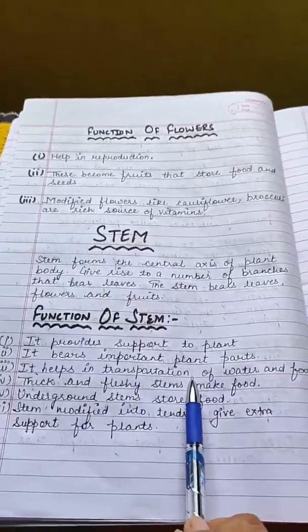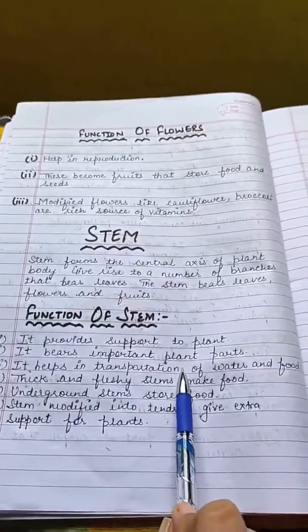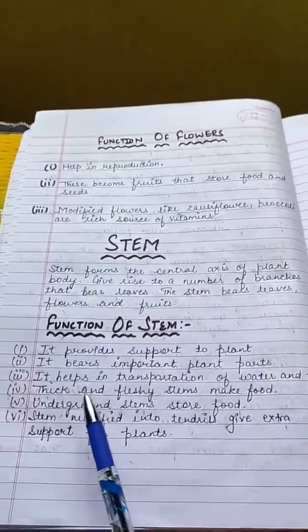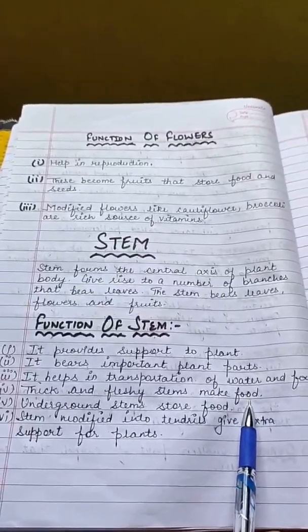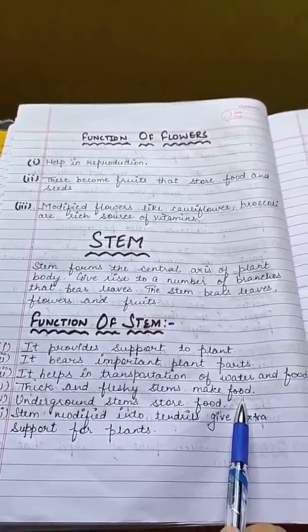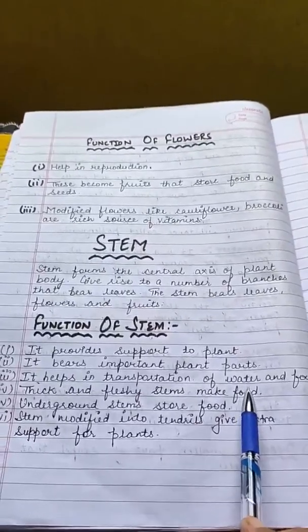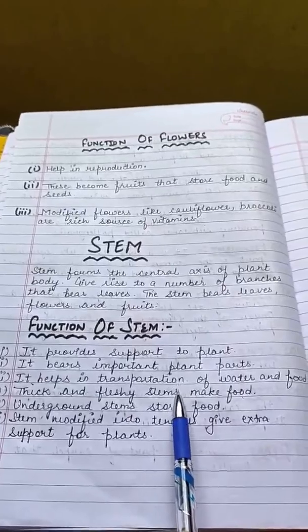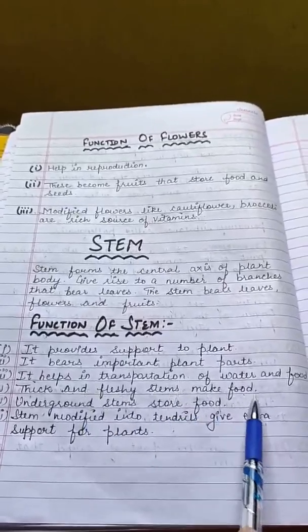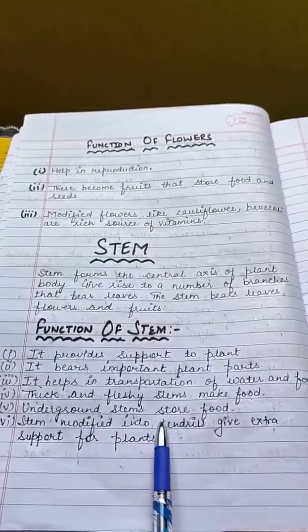It helps in transportation. Stem also helps in transportation of water and food. Thick and fleshy stems make food, and some stems also make food, whereas in green plants leaves make food, but in some plants fleshy and thick stems also make food. Underground stems store food.